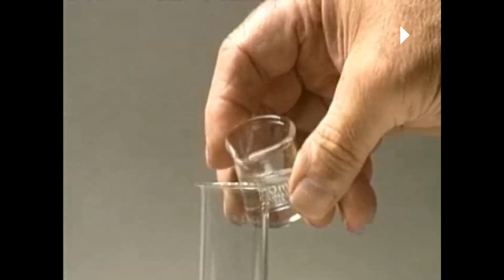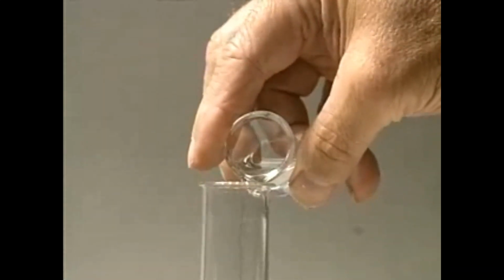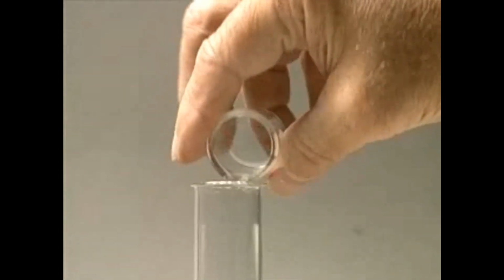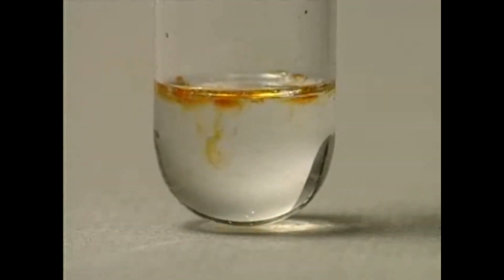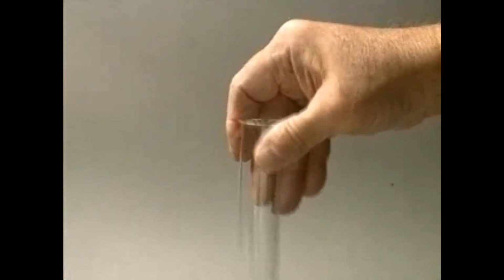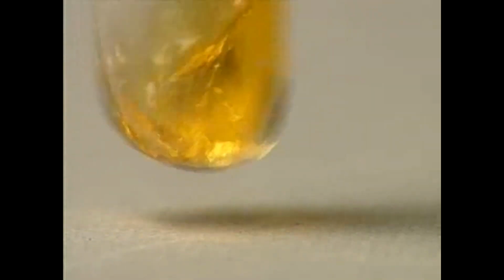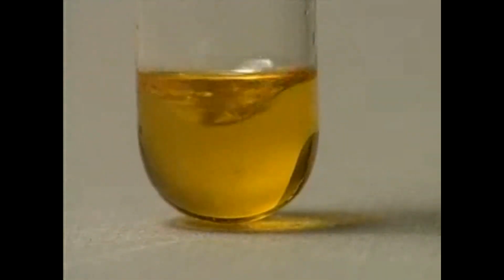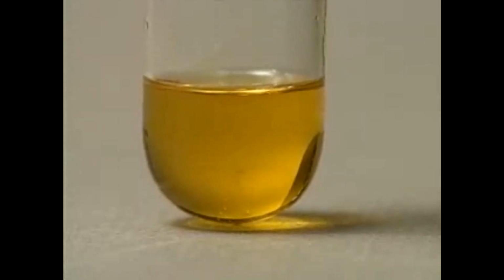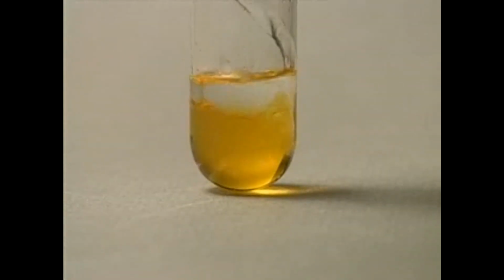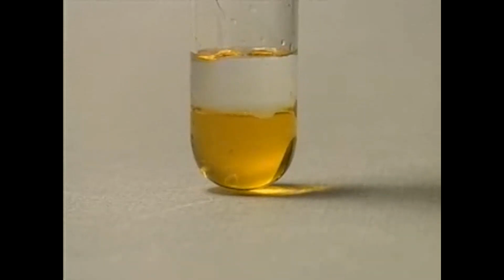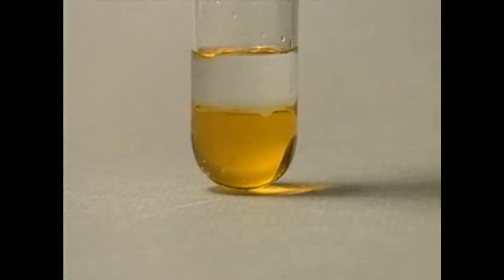Nonpolar carbon tetrachloride is poured into a test tube. When the nonpolar colored solid is added, the solid dissolves in the carbon tetrachloride. When polar water is added to the test tube, it forms a layer on top of the carbon tetrachloride, since water is immiscible with and less dense than carbon tetrachloride.